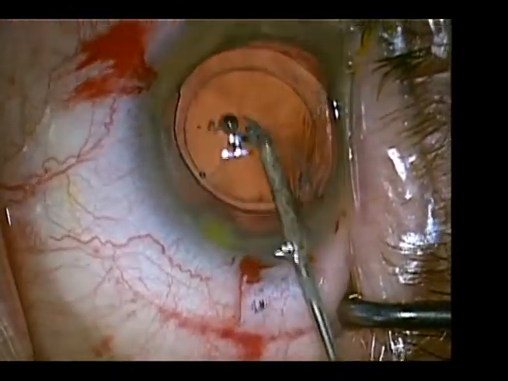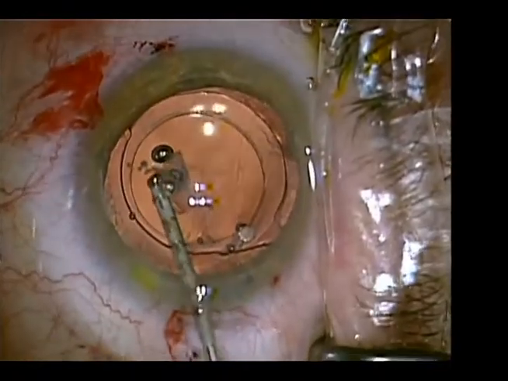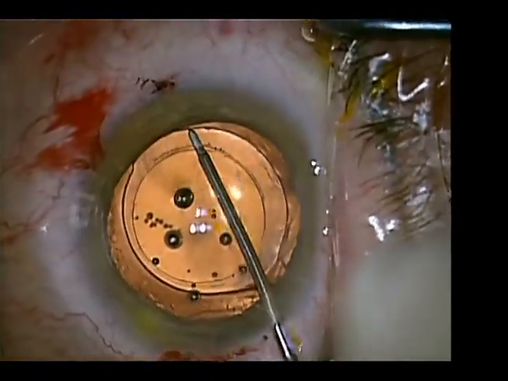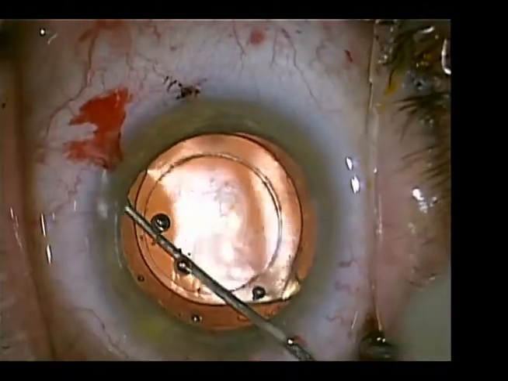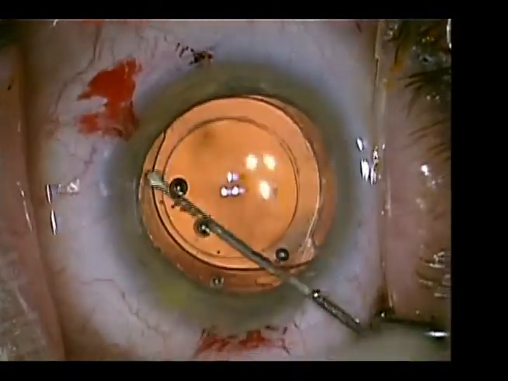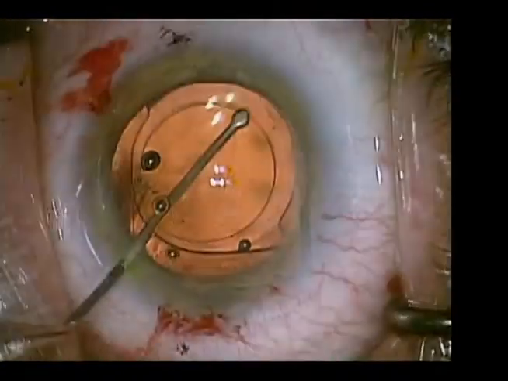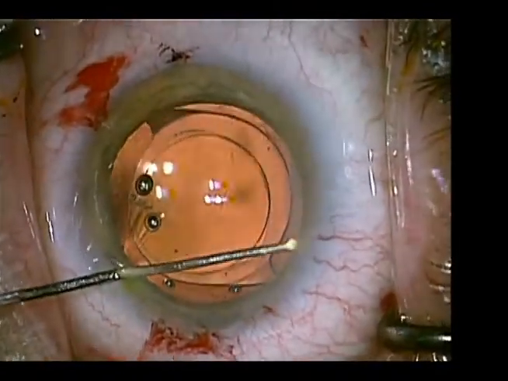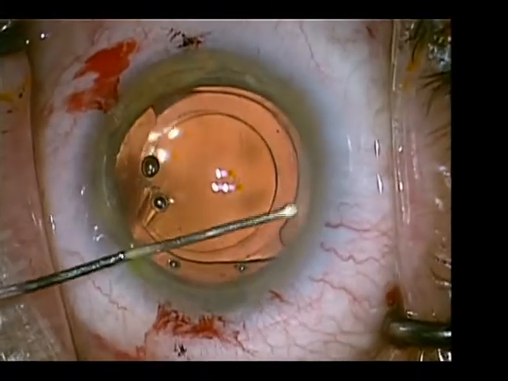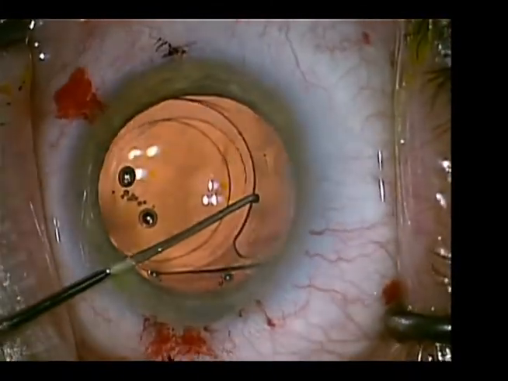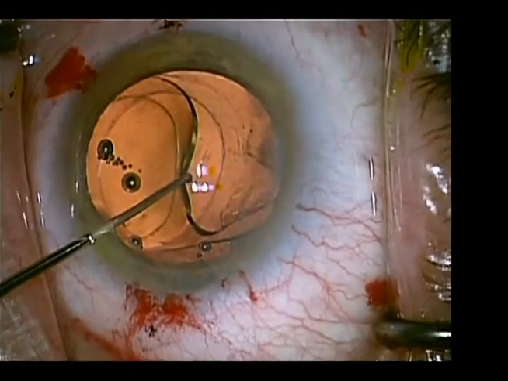to free the laser cut anterior capsule edge. A Donnenfeld spatula is used to separate the anterior capsule from the underlying anterior surface of the IOL, and then with blunt and visco dissection, the capsule is separated from the anterior surface of the lens for 360 degrees.